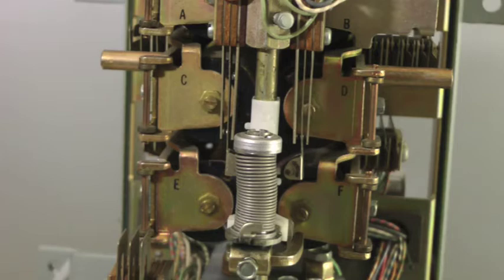Rotary motion continues to the 11th rotary step, at which point the 11th rotary step springs operate. This opens the operate path to the E relay and rotary motion stops. Let's watch.